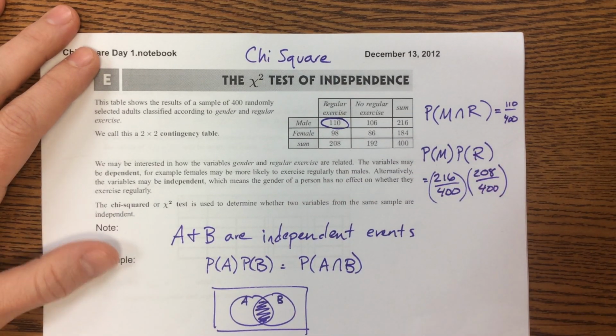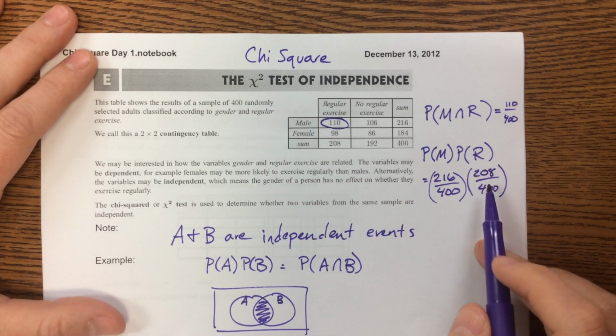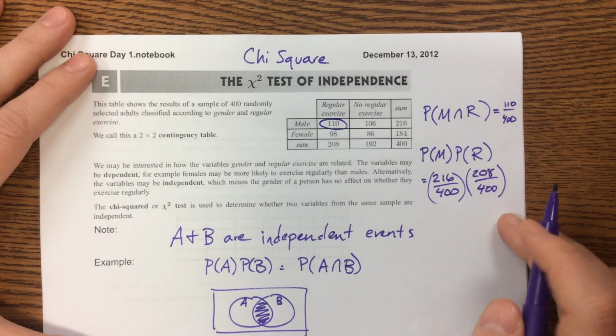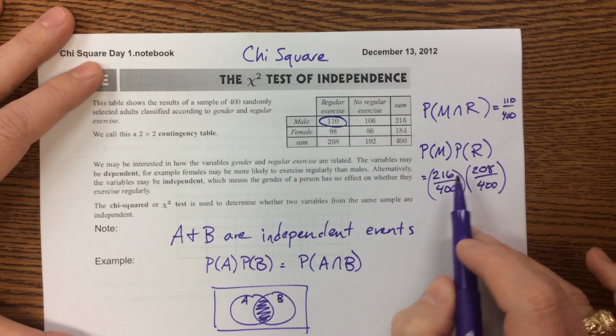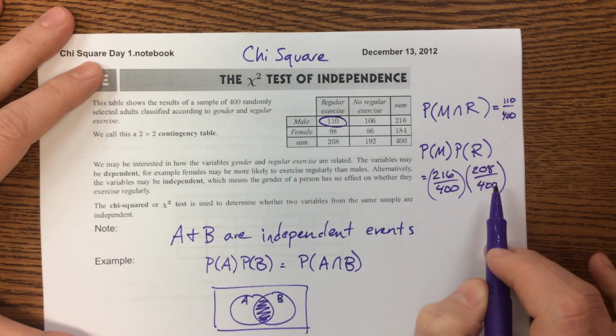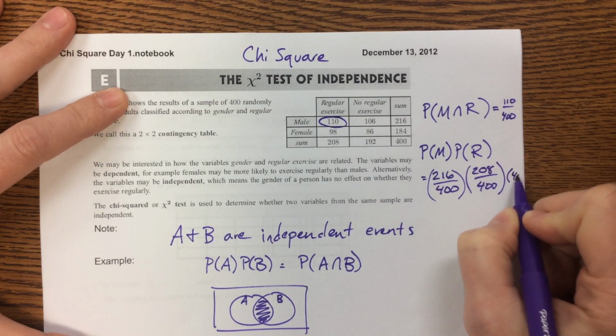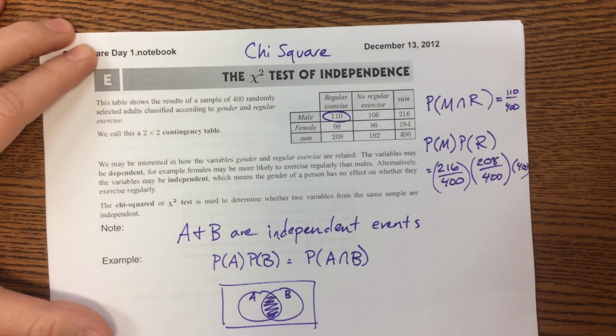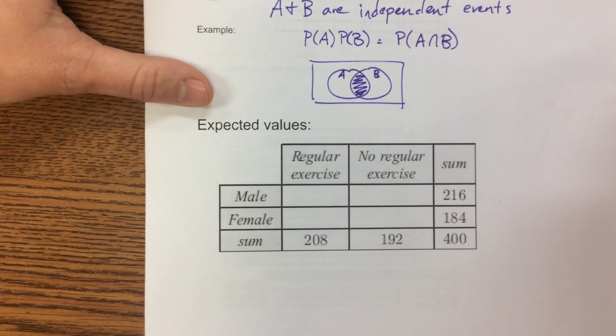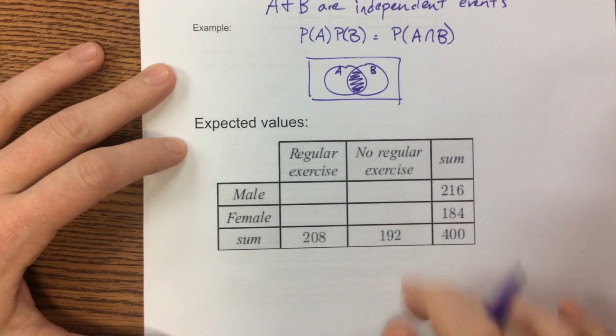Now what we want for the expected values is, how many people would we expect to find in this cell? We can take the probability of being male times the probability of regularly exercising and multiply that times the number of people we were considering. Down here they give you a nice little table, I think I printed this page for you.